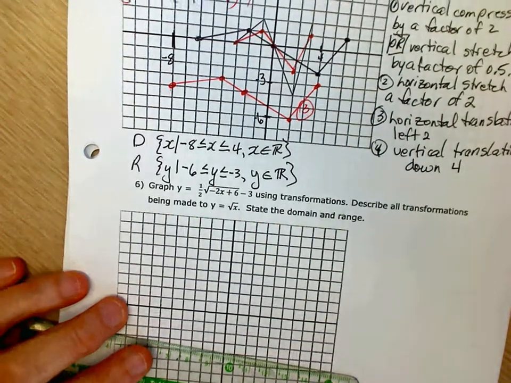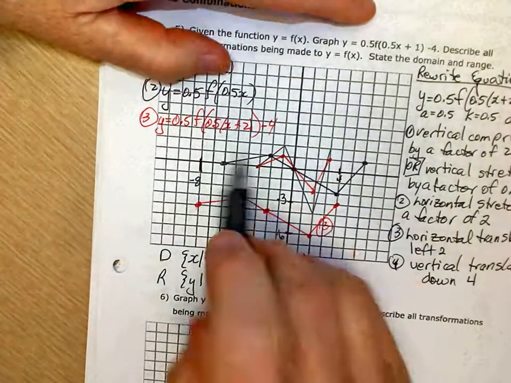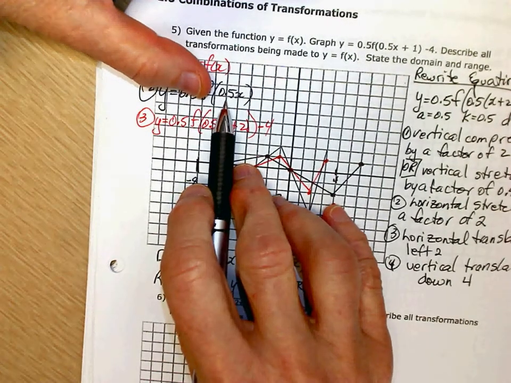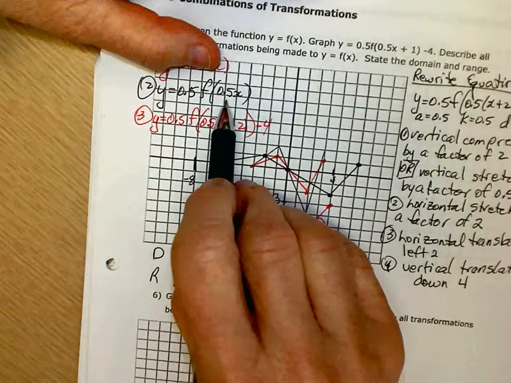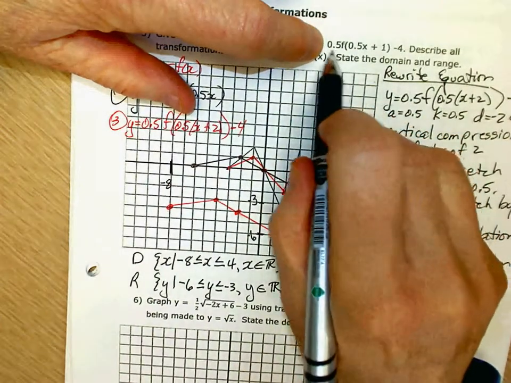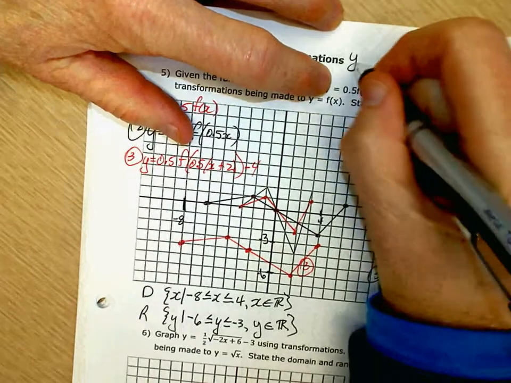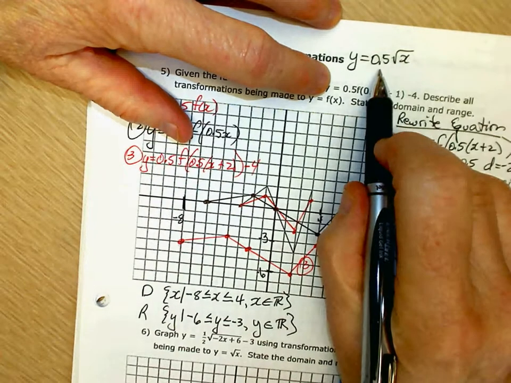This one? Alright. So this affects your x values and it's a horizontal stretch by a factor of 2. So, because it's beside the x. Do you see here? This affects the y when it's outside the function. Like for example, if you have 0.5 root x, this is a vertical compression by a factor of 2.